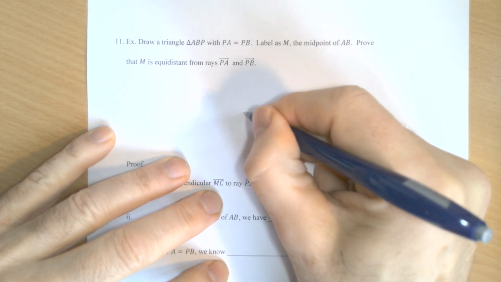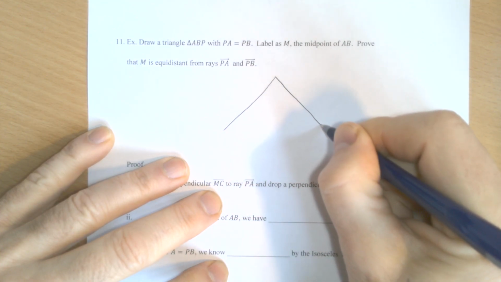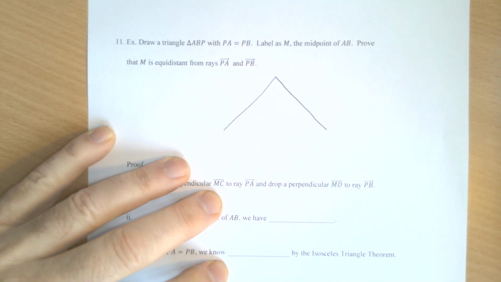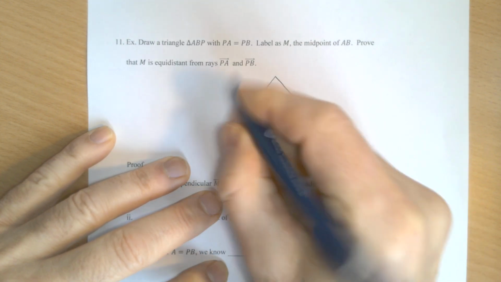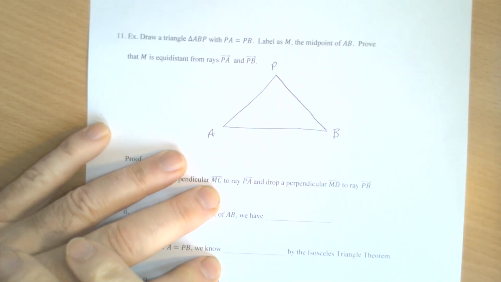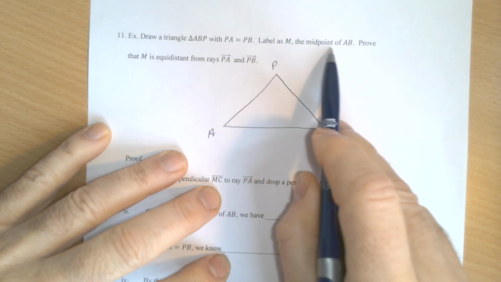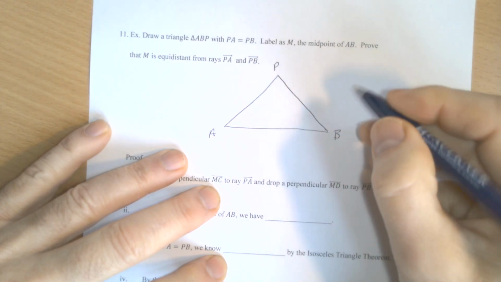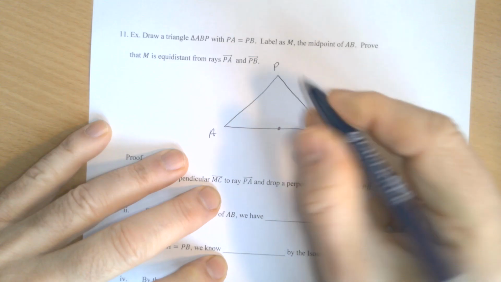So I'm going to start like this. Let's do A, P, B. Connect this. A, P, B. So we have our isosceles triangle. Label M as the midpoint of AB. So something like that. That'll be M.